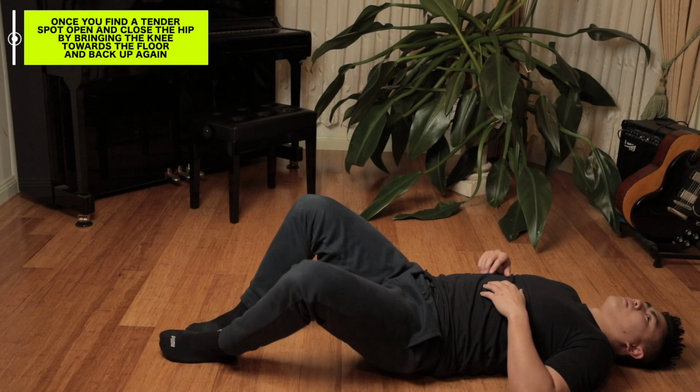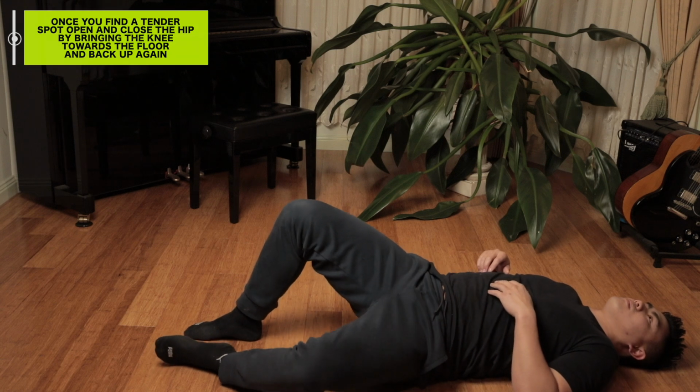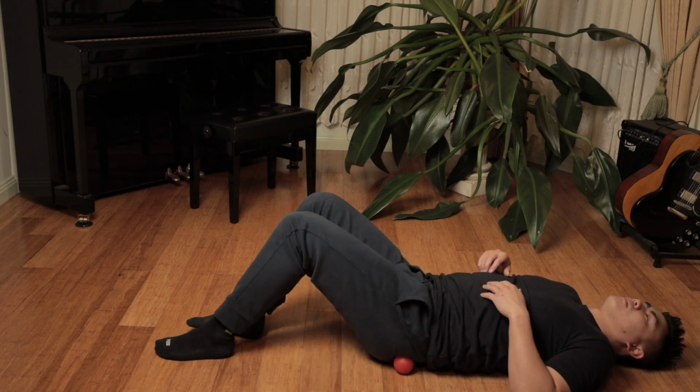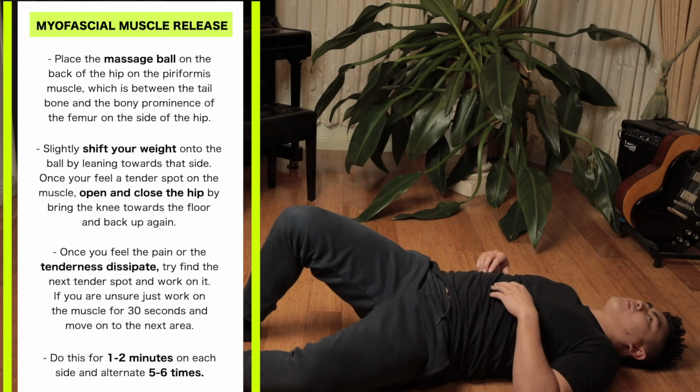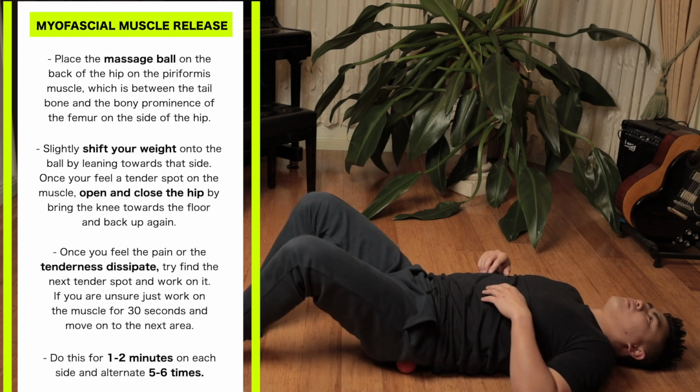Once you feel a tender spot on the muscle, open and close your hip by bringing your knee towards the floor and back up again. This will activate the muscle by opening the hip and deactivate it when you're closing the hip.